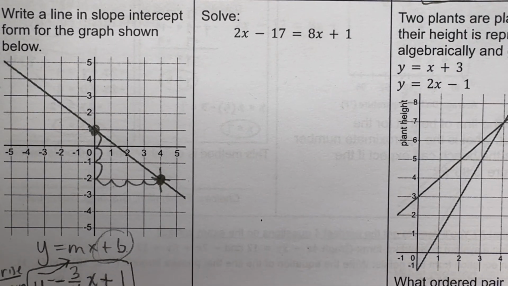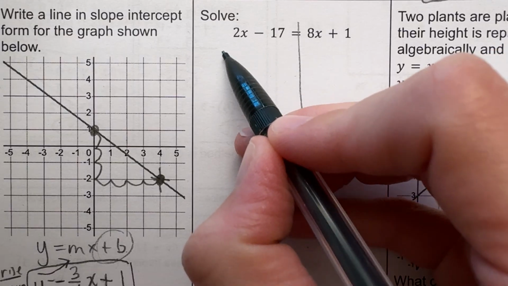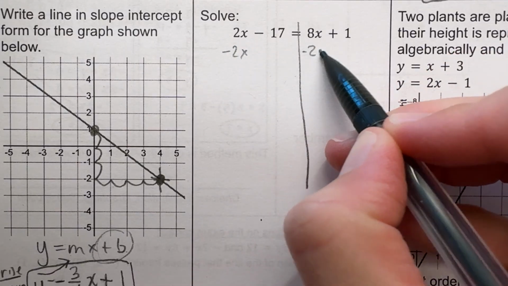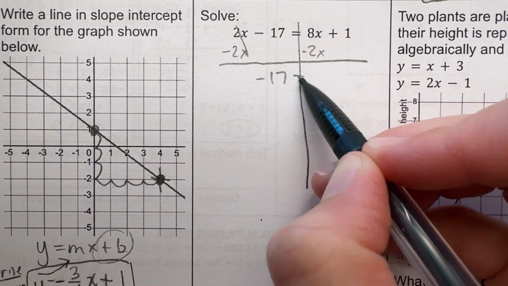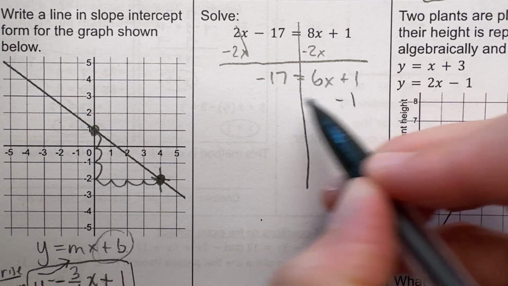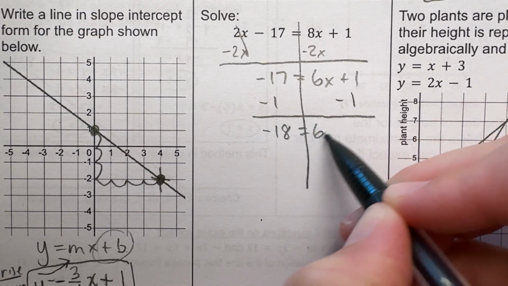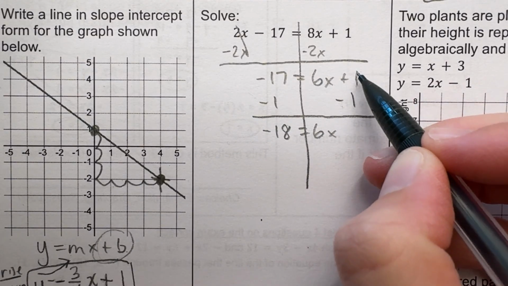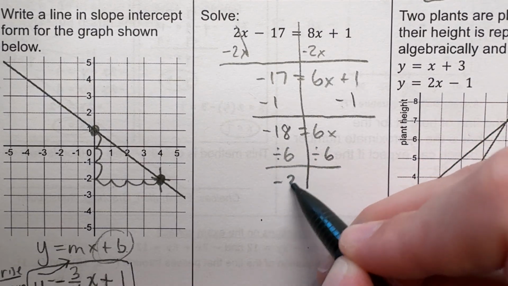Okay, here I'm just asked to solve. I notice right away that I have x's on both sides. So the first thing I'm going to do is get the x's all to one side. You could subtract 8x from both sides. For me, I like to just subtract the smaller number. Okay, and now I'm looking to get x by itself. I'm going to start by subtracting 1. Right, the x is over here, so I got rid of the addition and subtraction first. And now I'm going to divide to get x by itself.